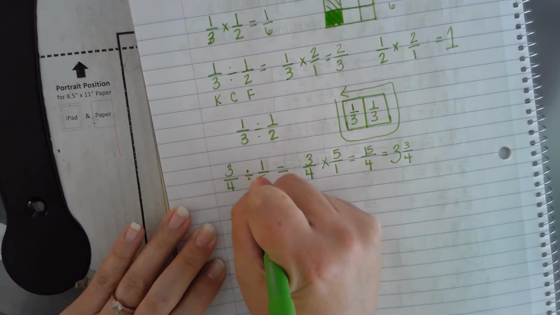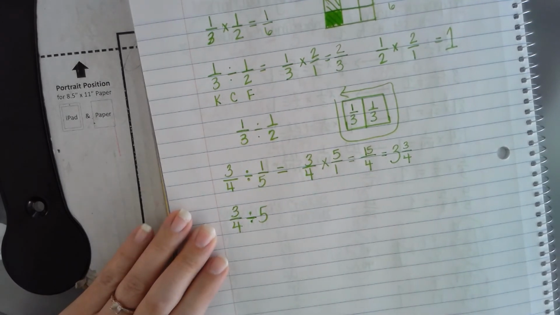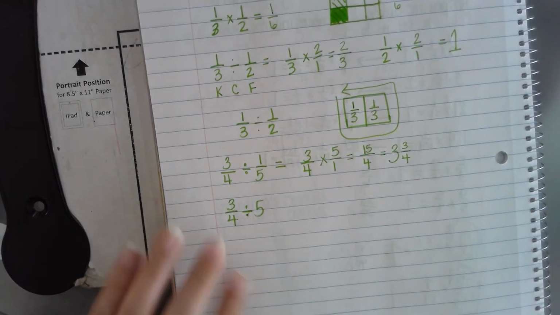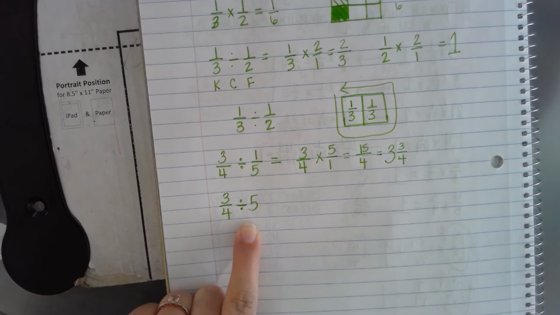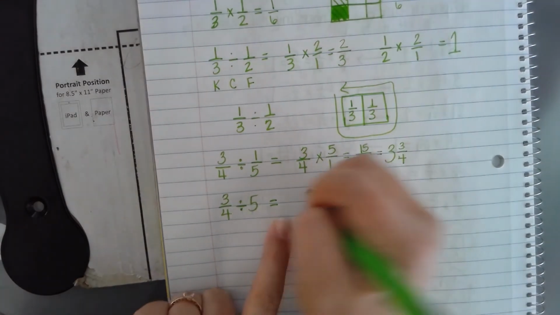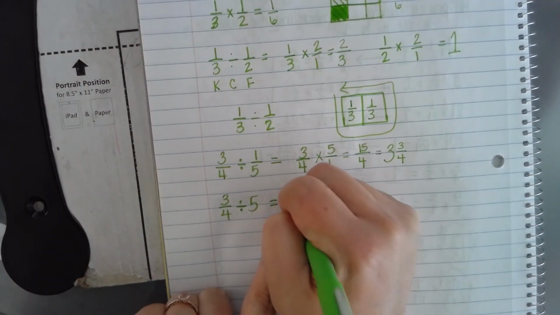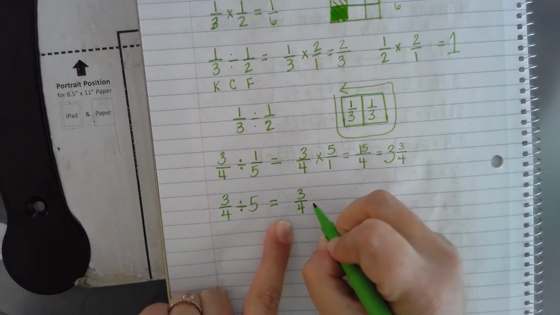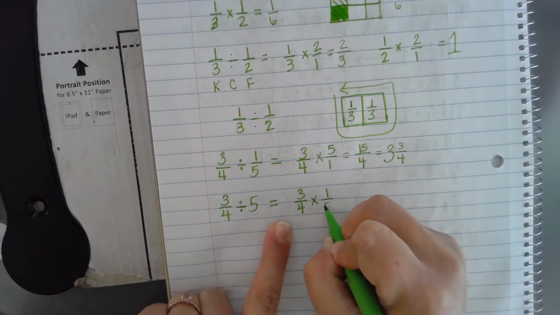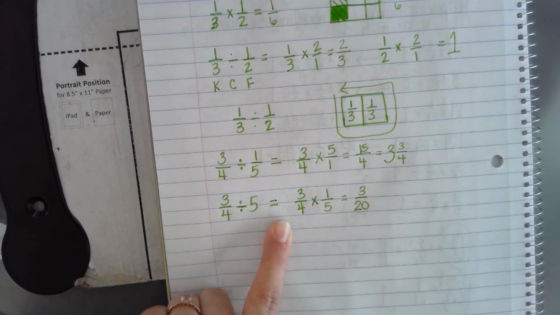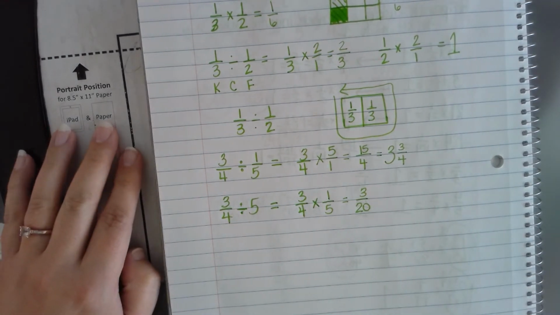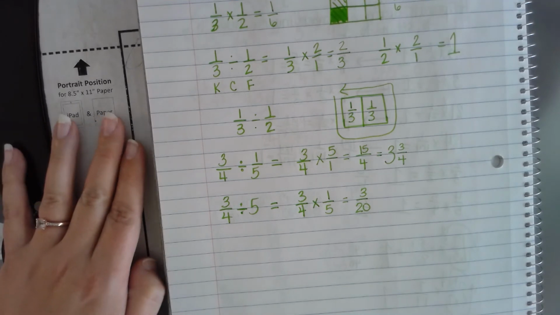What if this time I wanted to divide by 5? Just put 5 over 1. The answer in division is always what one unit gets, so we want to set 5 to 1, so we're going to use the reciprocal. And we would wind up with 3/20.